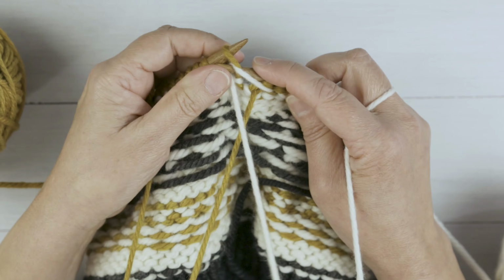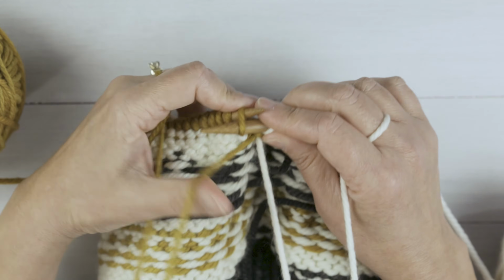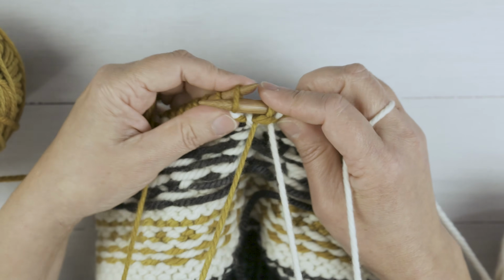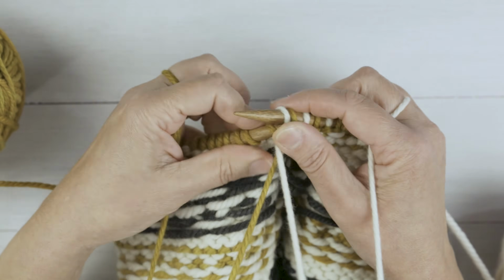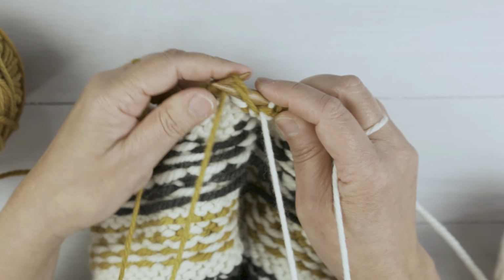Now it's time to do a white. Now it's time to do a gold. And now it's time to do a white. And now it's time to do a gold.